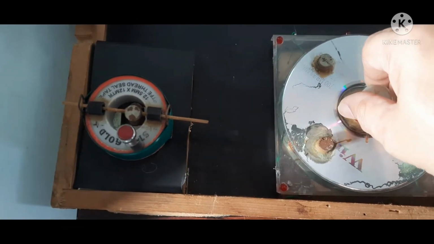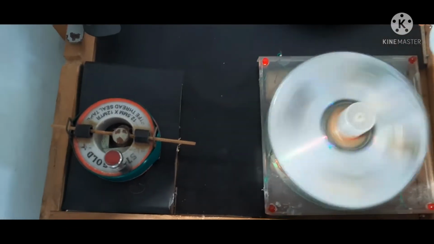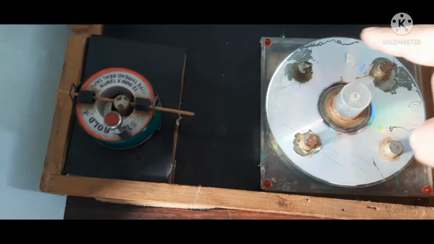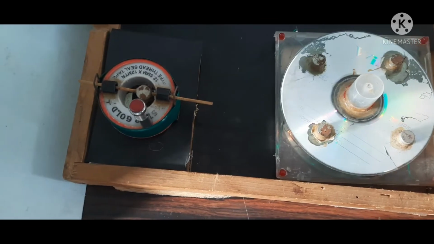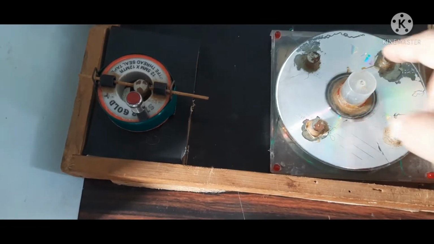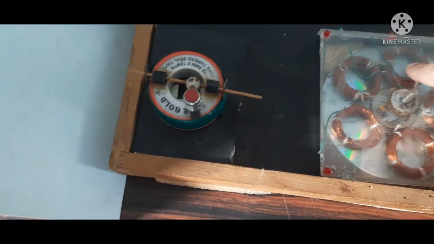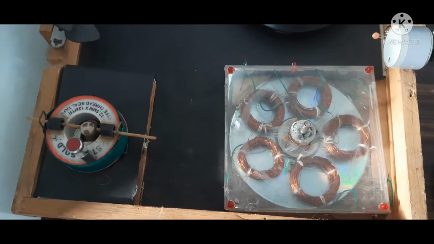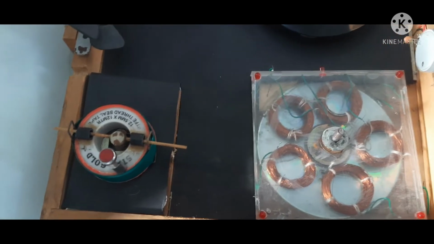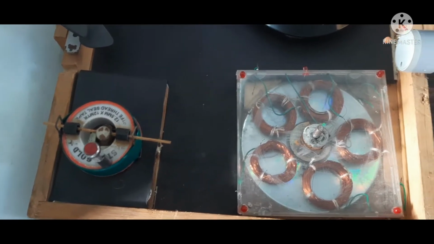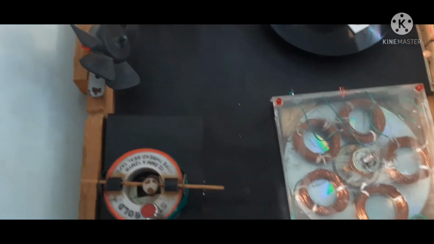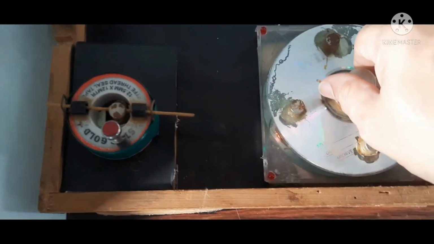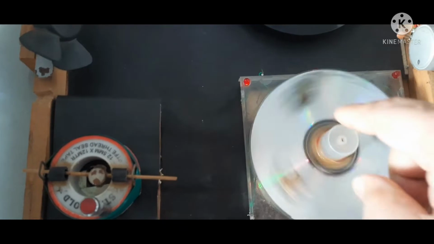So when you rotate, you are seeing that the magnetic field is also rotating. So magnetic lines of flux are cut by these 5 wires, and hence according to Faraday's law, electricity is induced. Let us see once again.